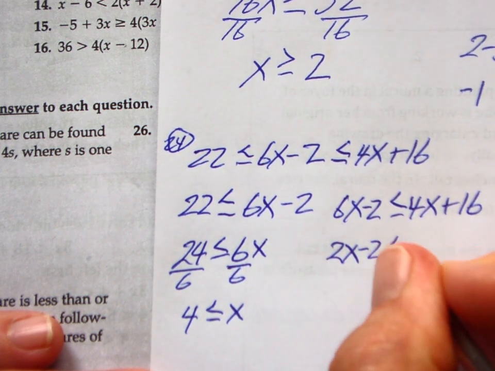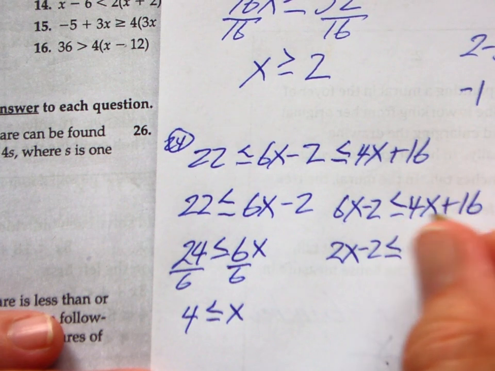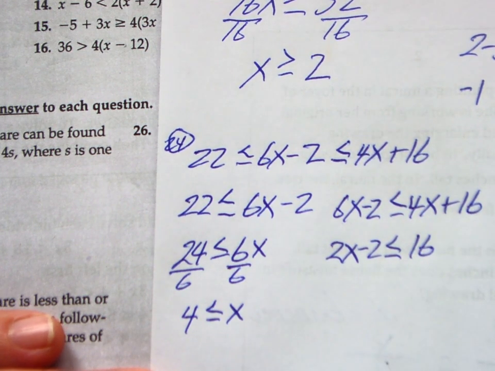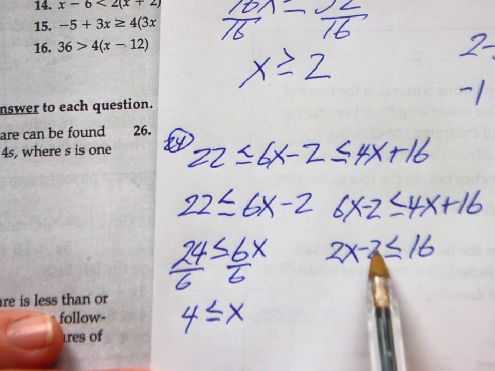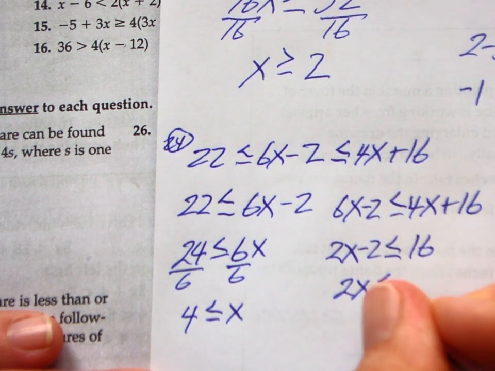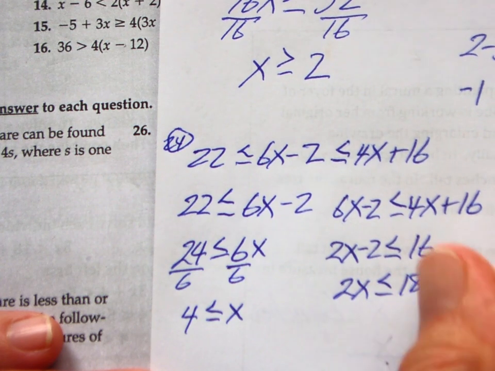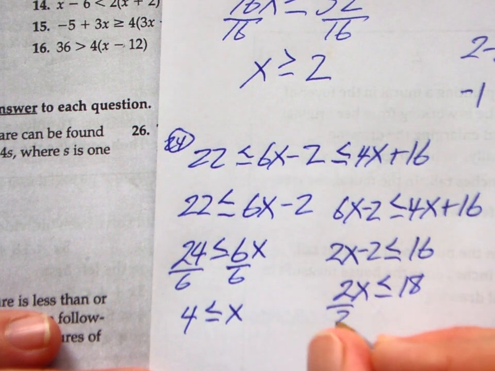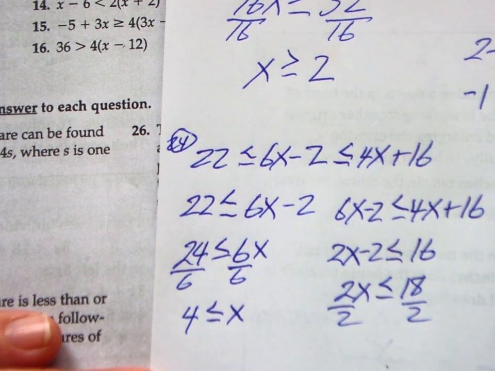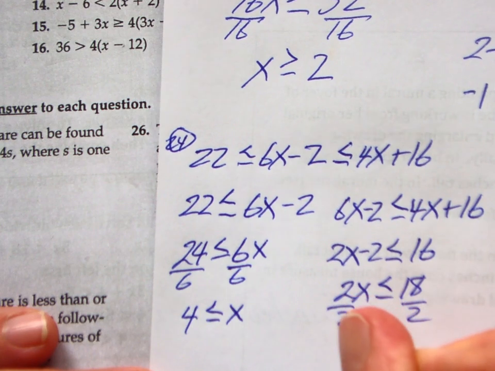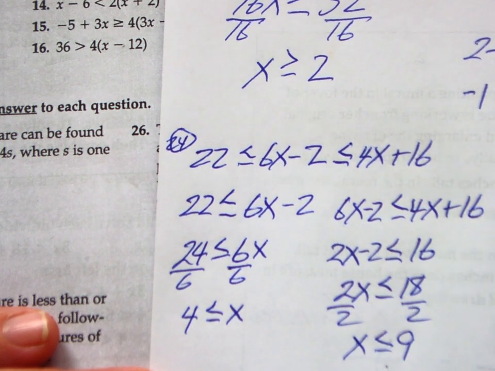Minus 2 is less than or equal to, I subtracted 4x, that's gone, so I just have 16. Now I'm going to add 2 to both sides to get rid of the 2. 2x is less than or equal to 18 because I added 2 to both sides. What do I do now? I divide by 2. x is less than or equal to 9.